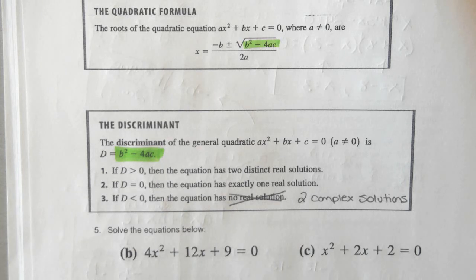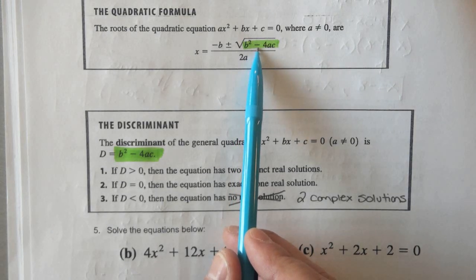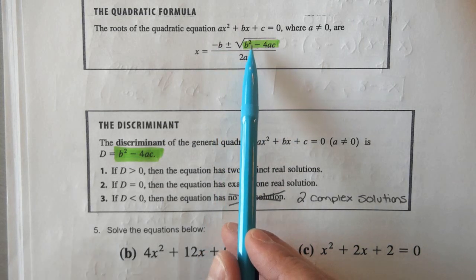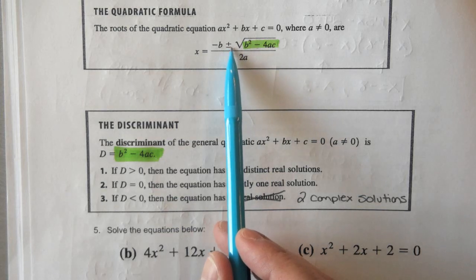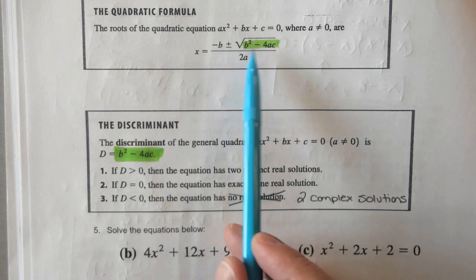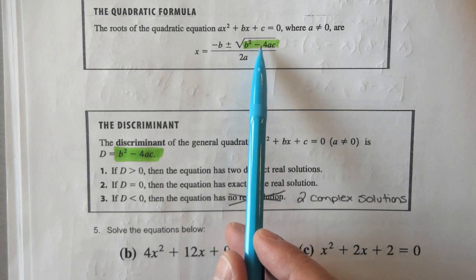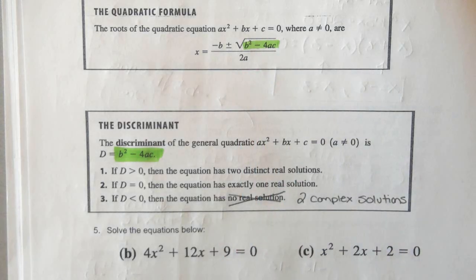So what's under the root really drives the type of answers you're going to get. So again, if it's something positive, we can square root it. If it's 0, what's the square root of 0? 0. So would it matter if I added or subtracted 0? Not going to do a thing. If it's negative, that's when we get the i's. So do you see how that really drives it? Like where my solutions are going to be, what they're going to be?